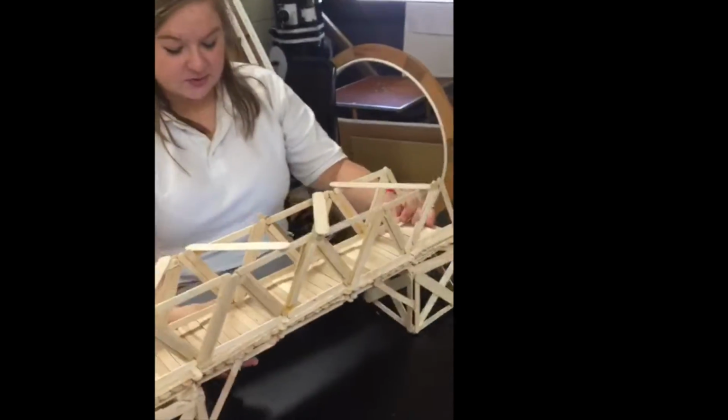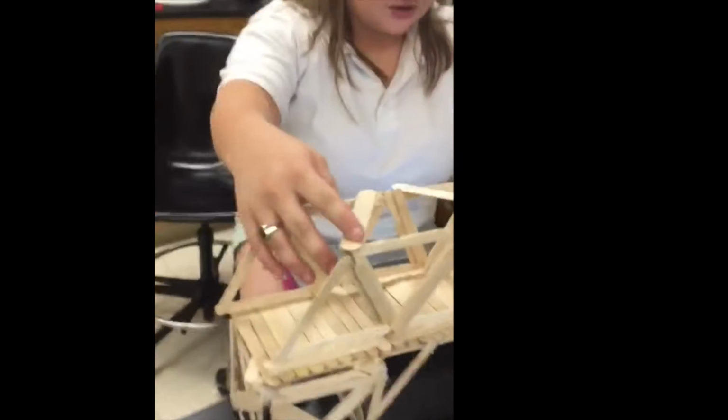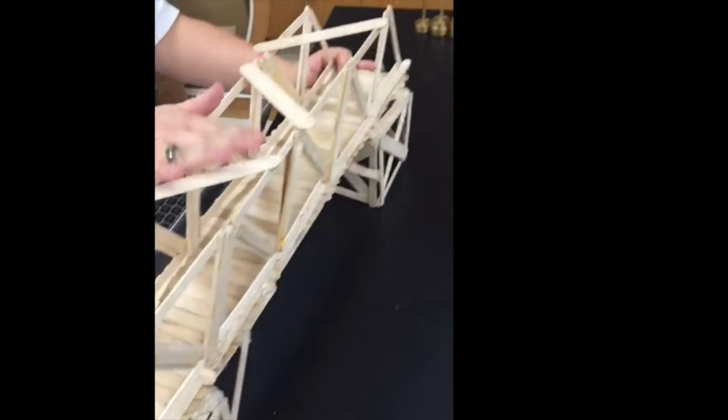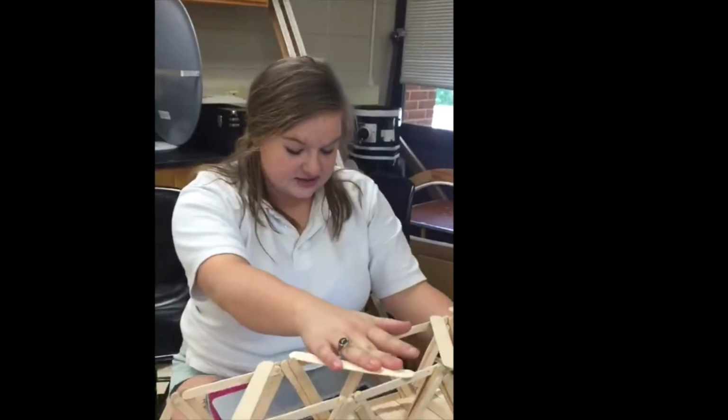For the walls of the bridge, we repeated the rectangular shape of the triangles and placed one on either side. For lateral bracing, we placed larger popsicle sticks on top of the bridge to form a truss. This helps to keep the walls of the bridge from swaying too much once a frequency is applied to it.